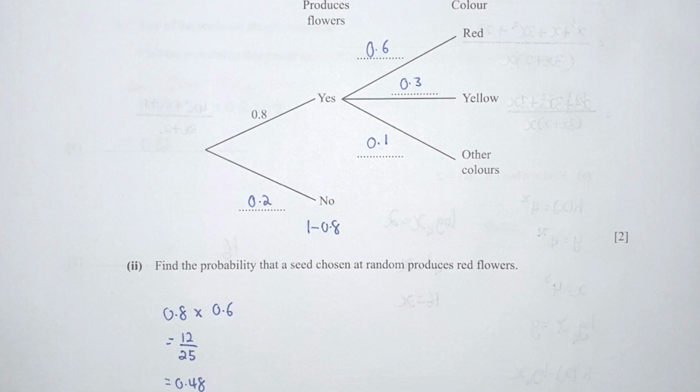Find the probability that a seed chosen at random will produce red flowers. So first, it must be able to produce flowers. Hence, you saw me multiplying 0.8 at the front, followed by the probability of getting a red, which is 0.6. So through this, you will get 12 over 25, which translates into 0.48.